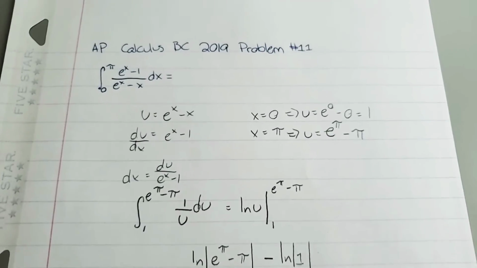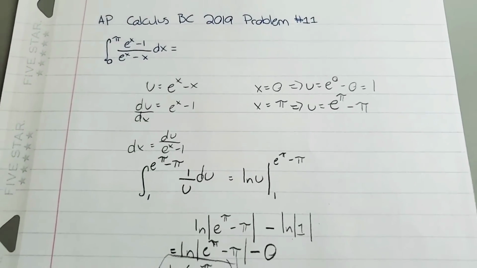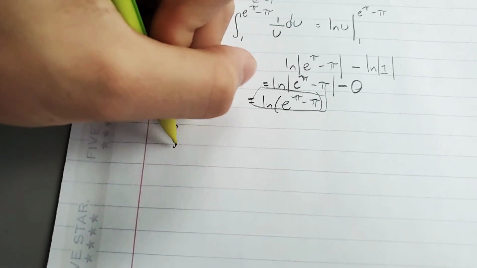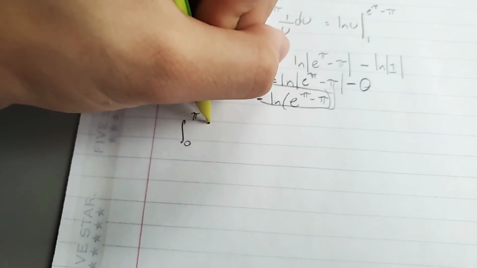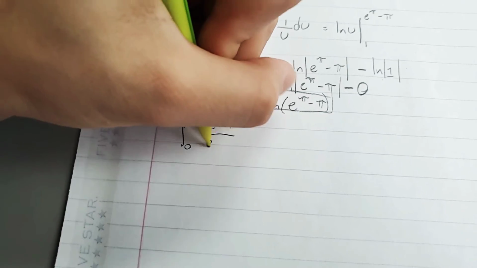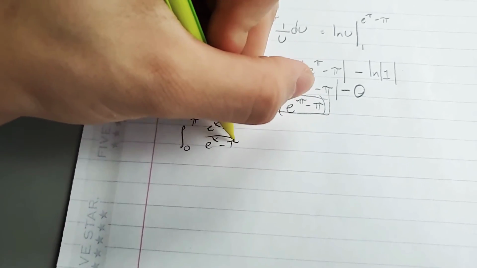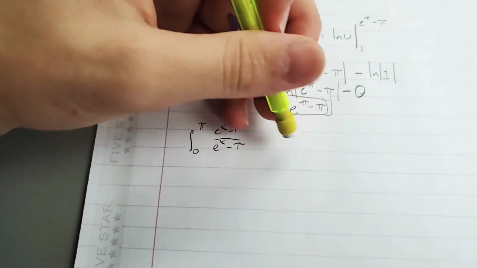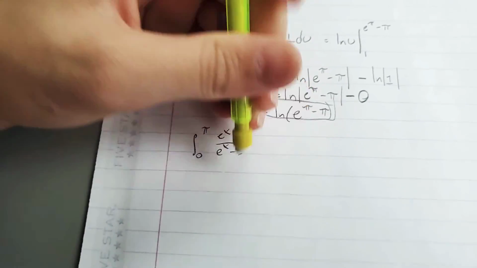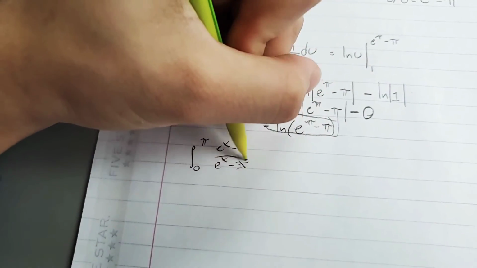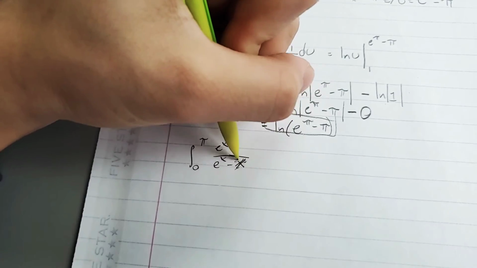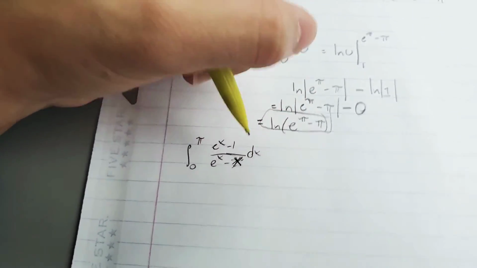Now, there's a second way of doing this. It's very similar, but it takes a lot fewer steps. I'm going to rewrite the integral down here: the integral from 0 to pi of e to the x minus 1 over e to the x minus x dx.